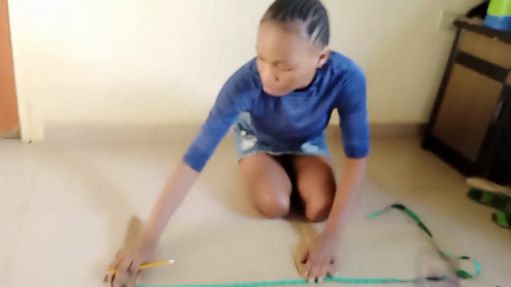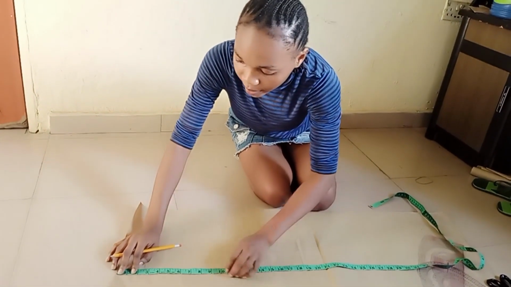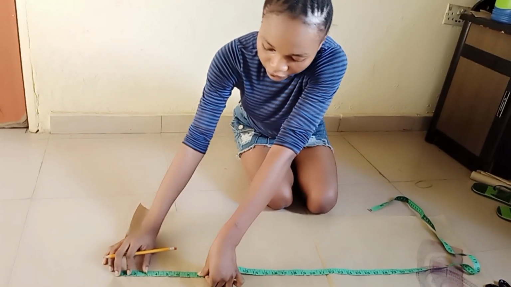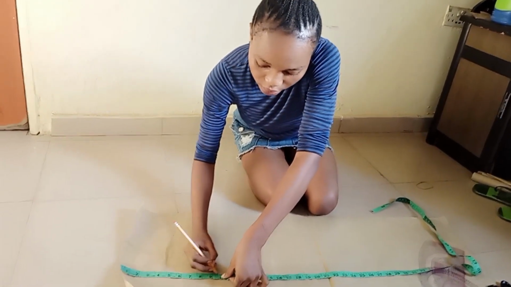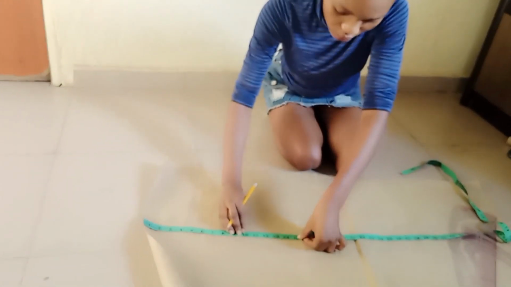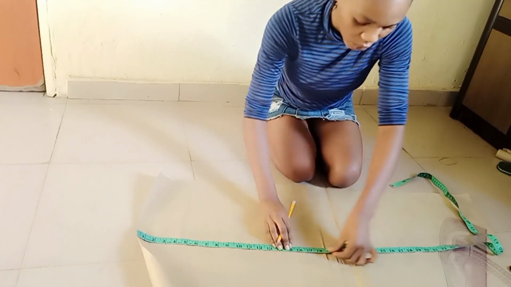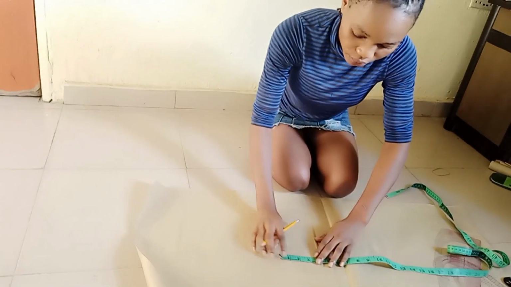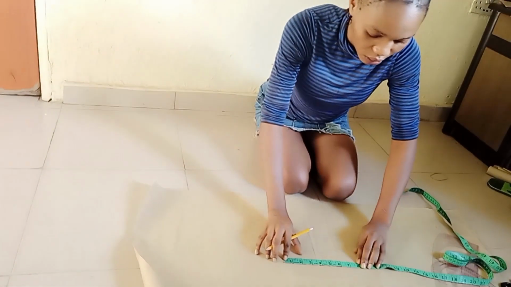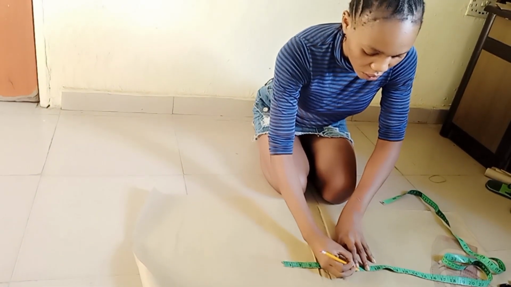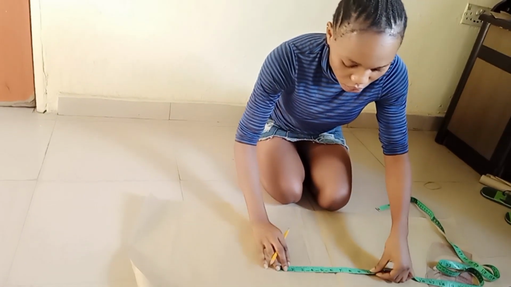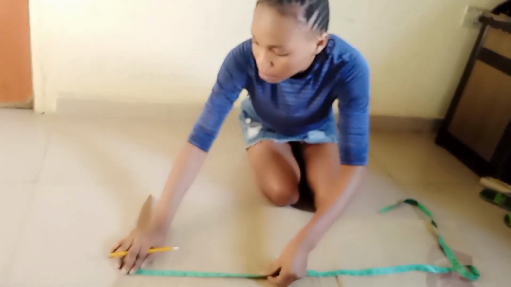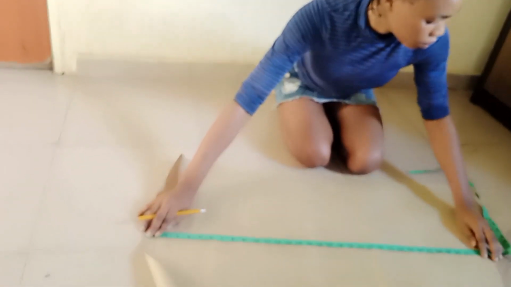So you mark it on all the paper. Don't forget client armhole, nape to bust point, then nape to waist, then waist to hip, which is lower hip and upper hip, is 6 and 7. No, 6 and 8, sorry. Then dress length, which is length 35.